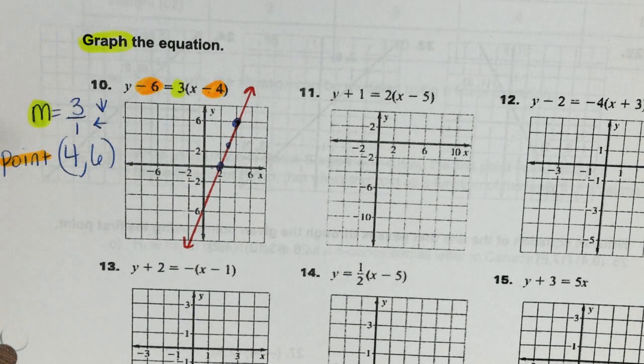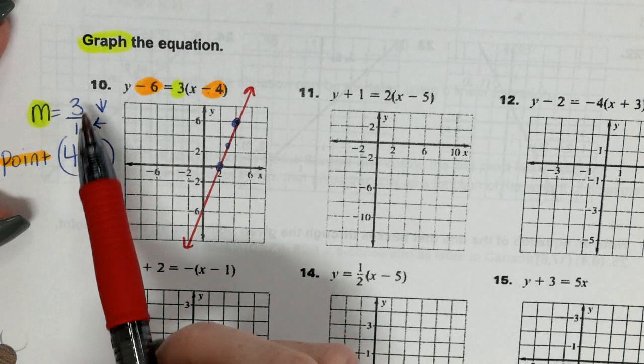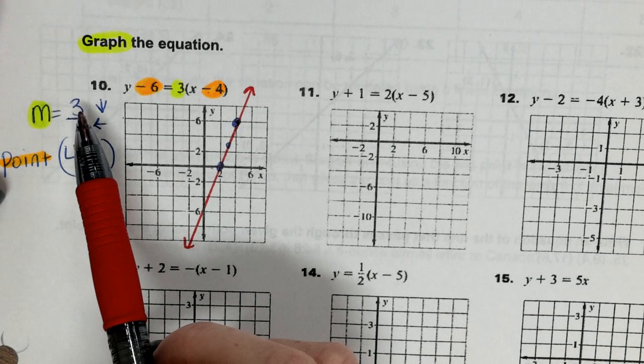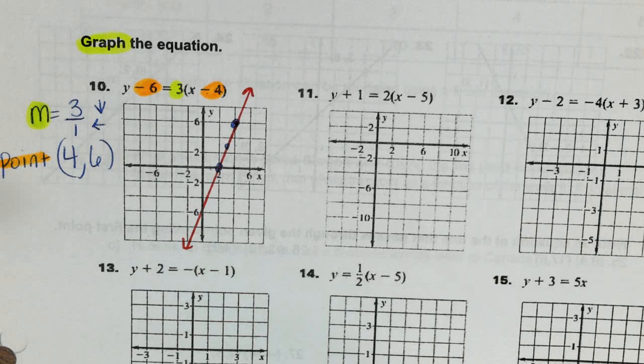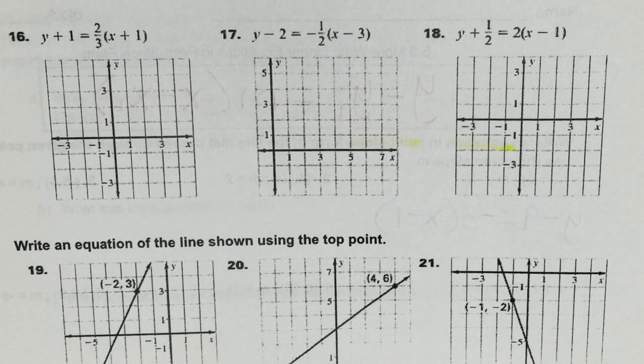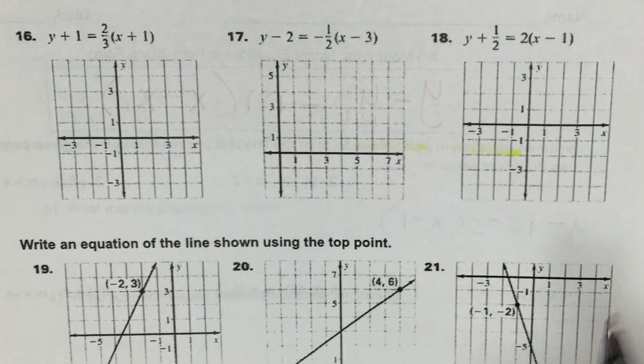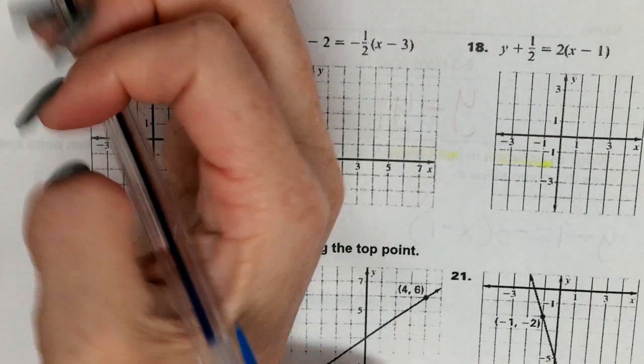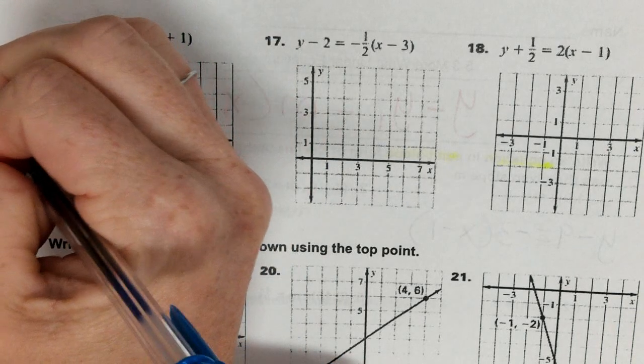Everybody good? I don't want to confuse y'all, but if you don't want to have to count like that, could you double the slope and it's the same thing? I could have 6 over 2, and then I don't have to count by ones. Does that make sense? All right, turn the page. You're going to do the same thing right here. So again, you need an m and a point.